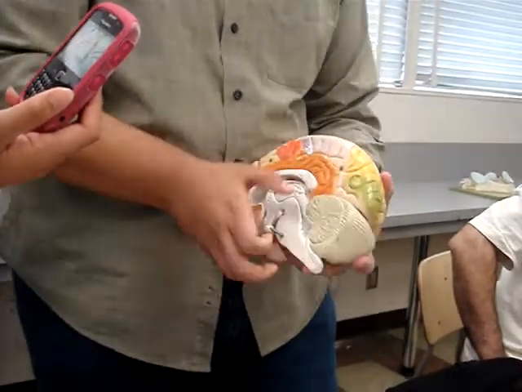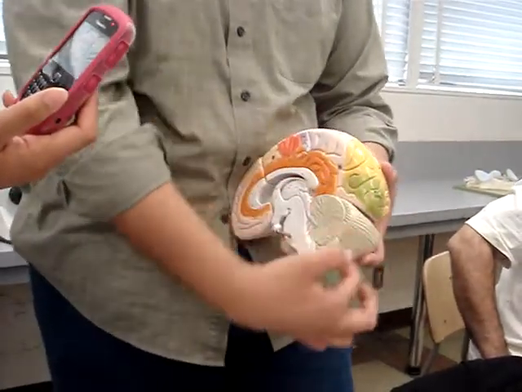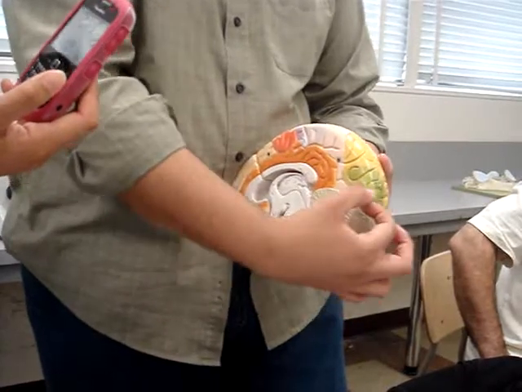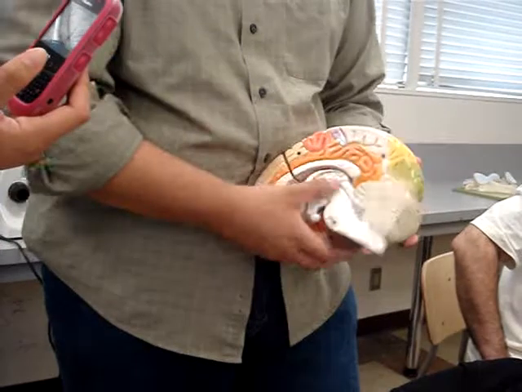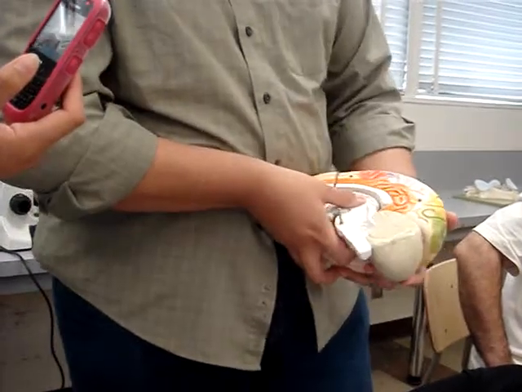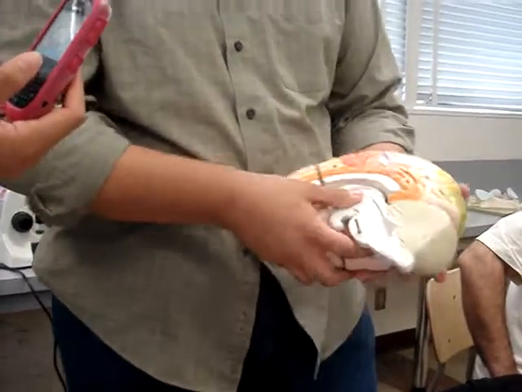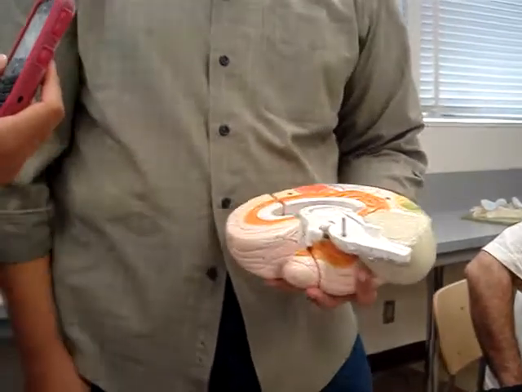If the cerebellum still had its 2 hemispheres, we'd be able to see a thin strip. What would that be called? Vermis. Very good. It would be the vermis. That's all we know. I think that's it that we can see.